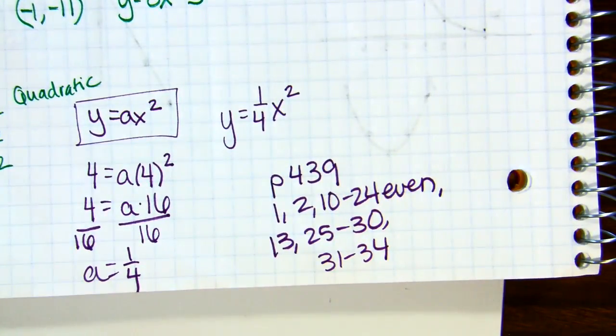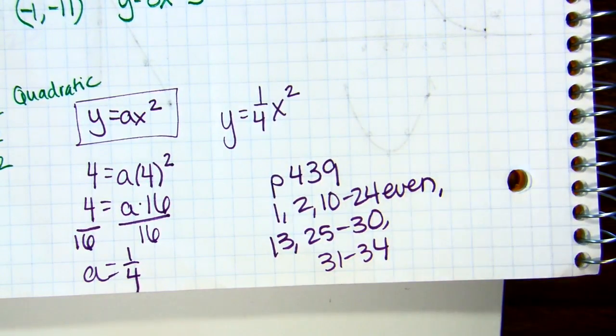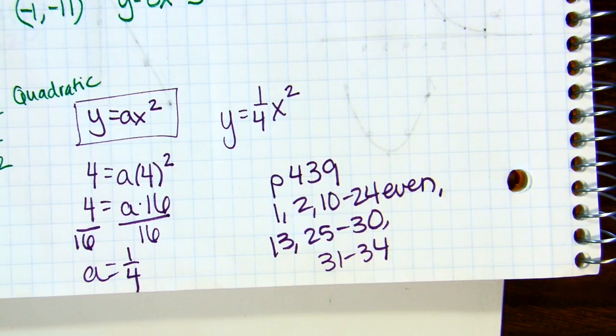This section really should be pretty easy. If it's not coming pretty quickly to you, you're probably overthinking it. So check with your teacher and just figure out what part you're not quite getting, because it should, like I said, be pretty easy. This is one of the easier sections in this chapter. So good luck.